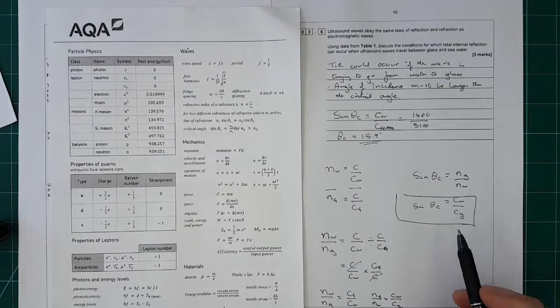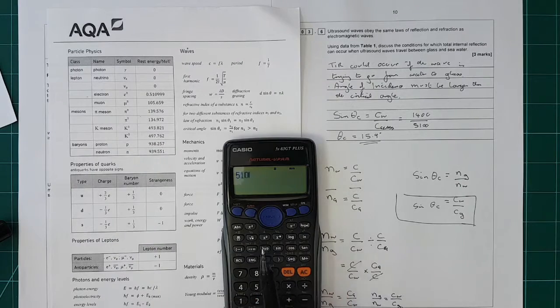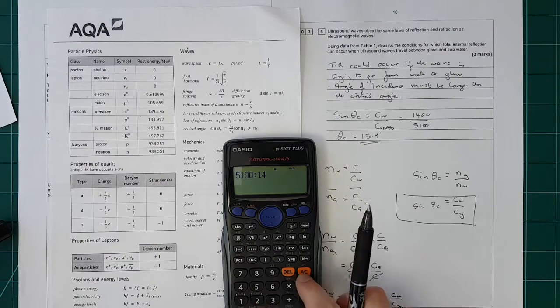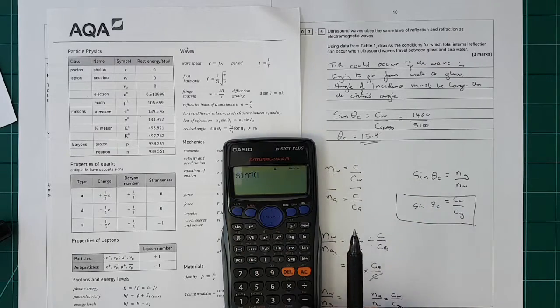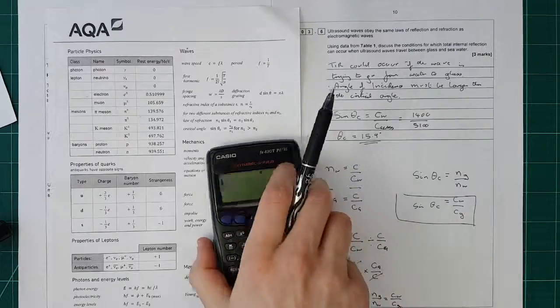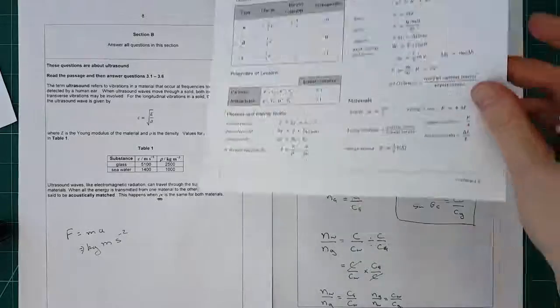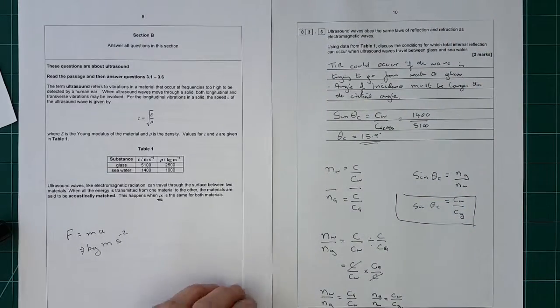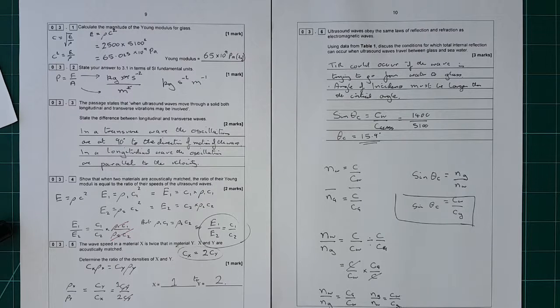But remember, if you get that the wrong way round, you just get an error. So here you get 5,100 divided by 1400. You try and do the inverse sine of that, and it comes up with an error. So you know you've got your fraction the wrong way up, and you can just go and fix it. Right, that was a bit of an aside, but I think it's probably useful. So that's the whole question in full. Okay, that's question 3 done.